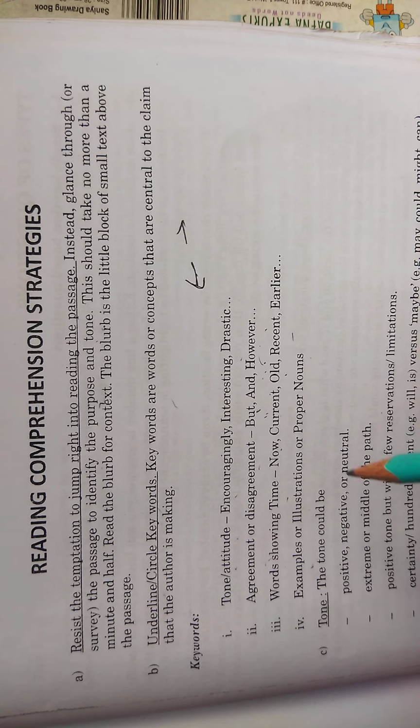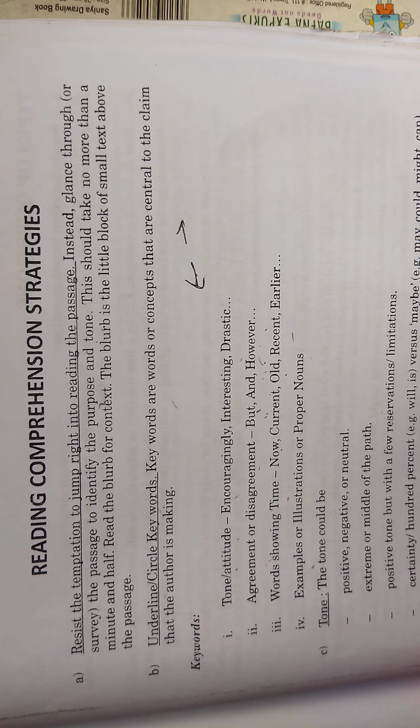Examples, illustrations or proper nouns. Whenever there are examples, illustrations or nouns, we have to circle these words. These words are very important for finding the correct options.